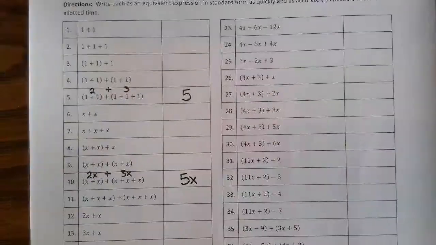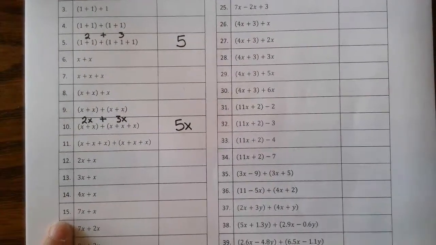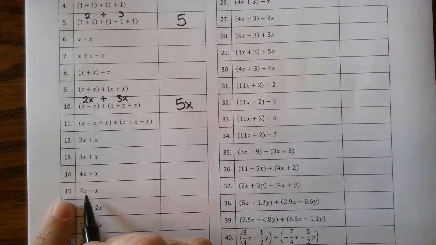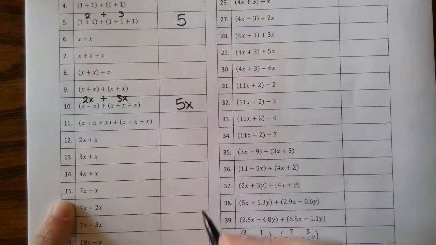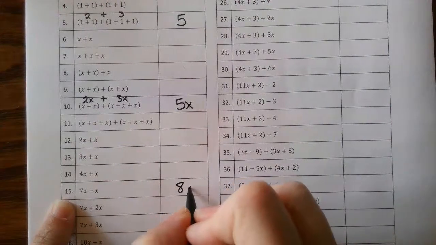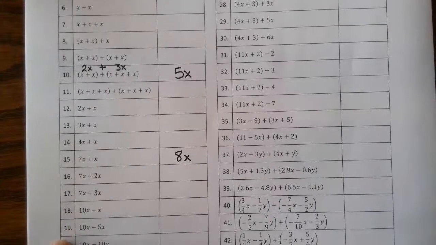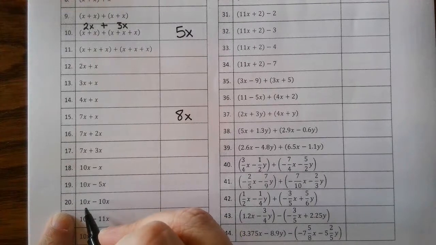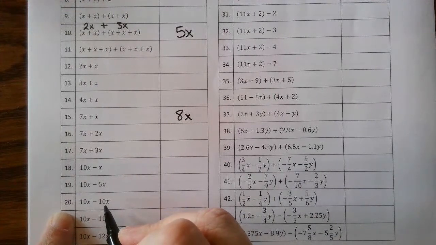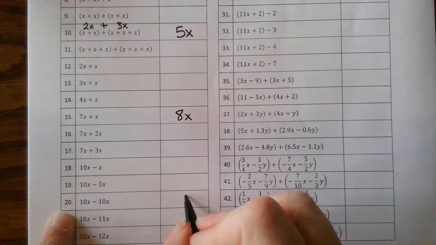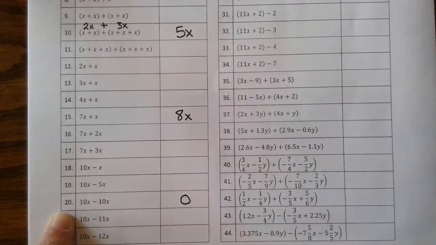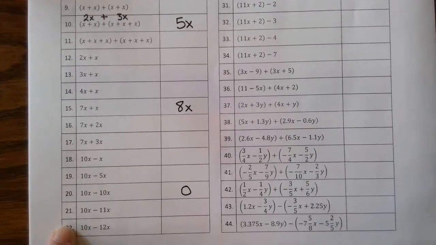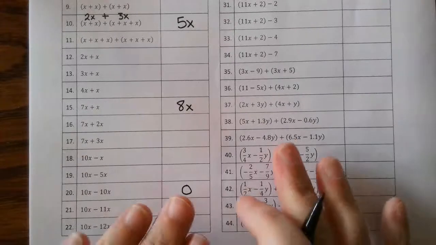Okay, let's come down to number 15 and look at number 15. Number 15, we have 7x plus x. So we have 7 x's and we're adding another one. So that gives us 8 x's. Okay. Let's come down and look at number 20. We have 10 x's and we're taking away 10 x's. So how many do we have left? That is going to be 0 x's. We have nothing left. We have 0 left. We took it away.